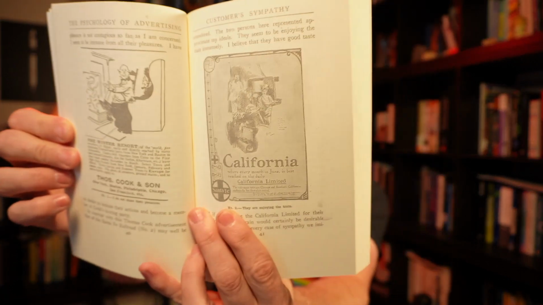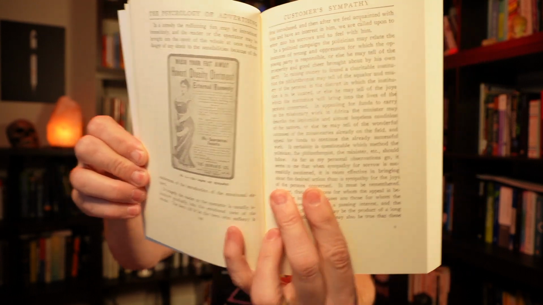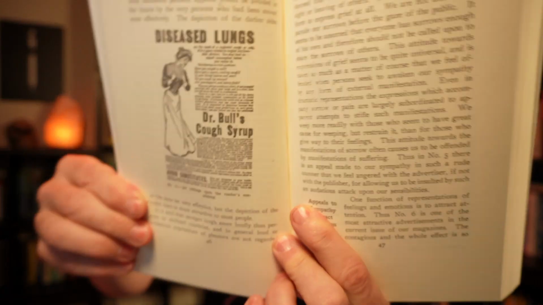A series of bisected lines, which bisection is the most pleasing. Let's get focus here. And then he did a bunch of stuff in here. Is a square or a rectangle more pleasing? And then he critiques from a psychological perspective a bunch of advertisement at the time. And this is actually a fun old book because you get the Howard obesity ointment. This is on diseased lungs, Dr. Bull's cough syrup.